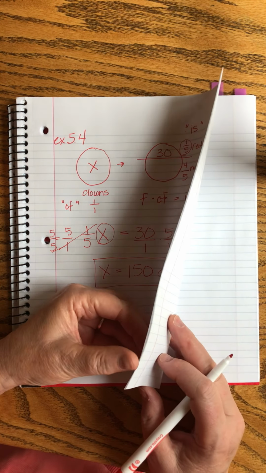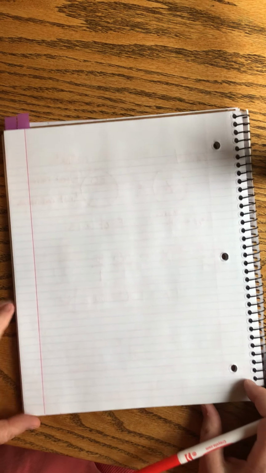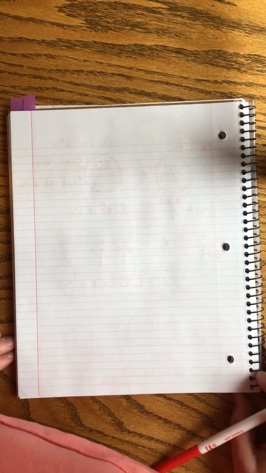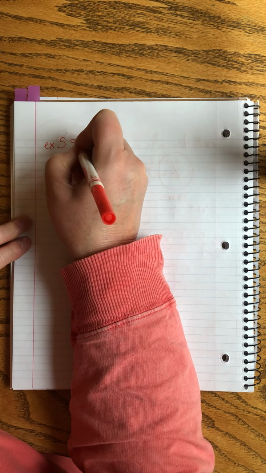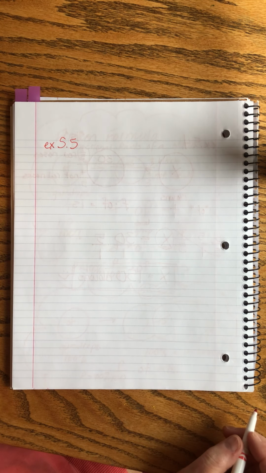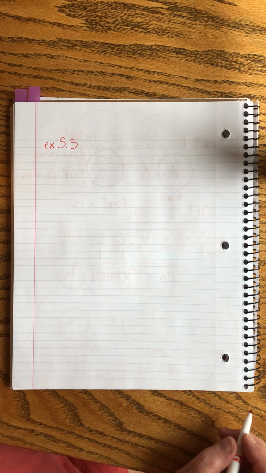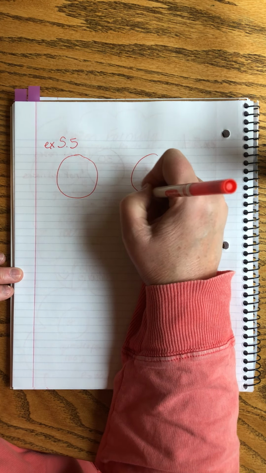I like the clowns with the red noses, even though I don't really like clowns. But let's do the last problem of the lesson. Example 5.5. 7/8 of the Tatar horde rode horses. Okay, John.